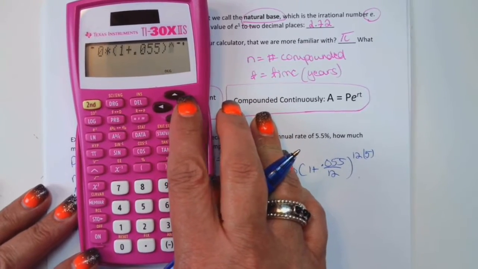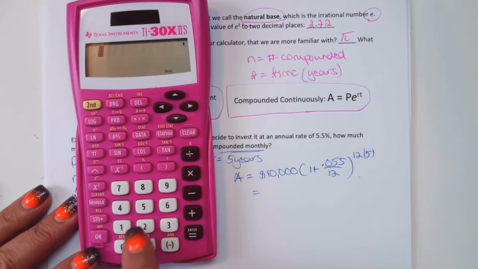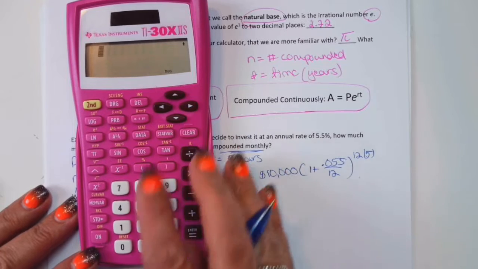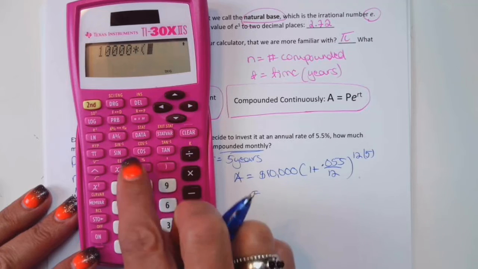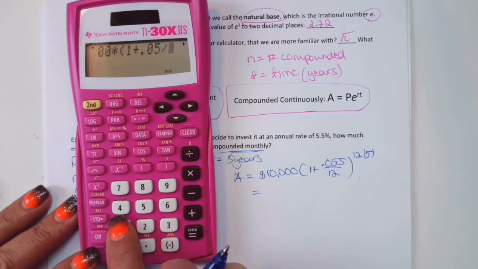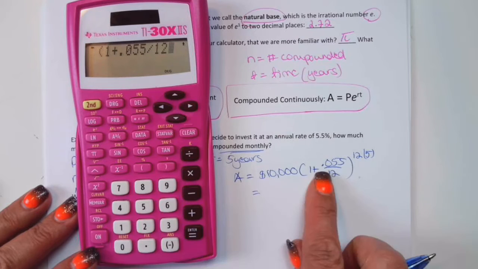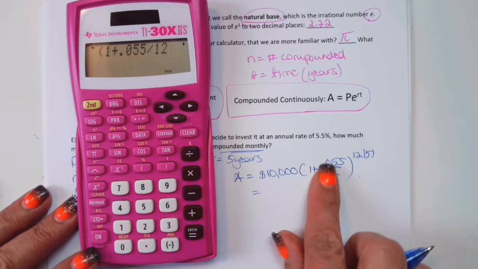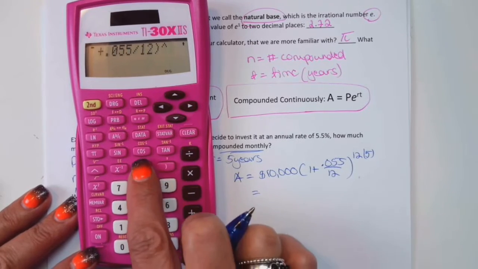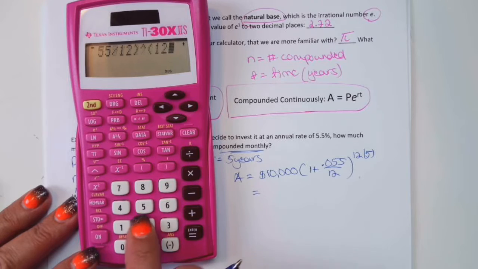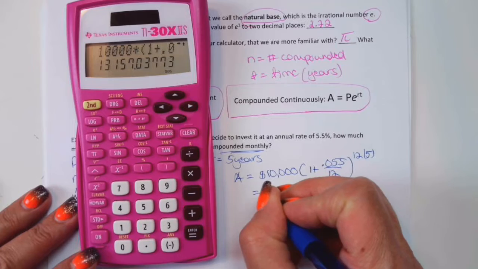My mistake is that I didn't divide this by that 12. So like I said, make sure you're careful. $10,000 times parentheses, 1 plus 0.055 divided by 12, parentheses closed, to the power of, again, I'm going to open parentheses, 12 times 5, close them, and hit equal. Okay, that looks better.